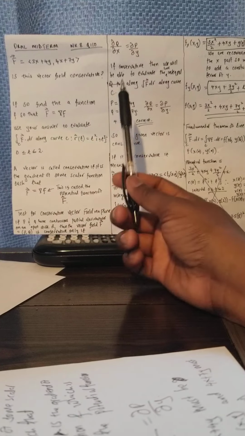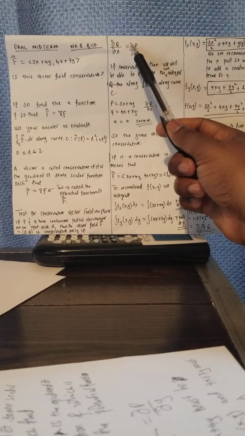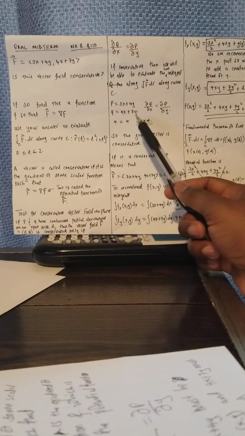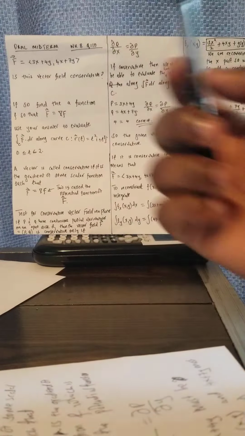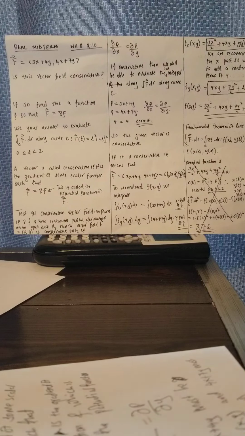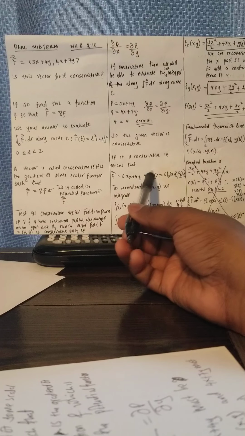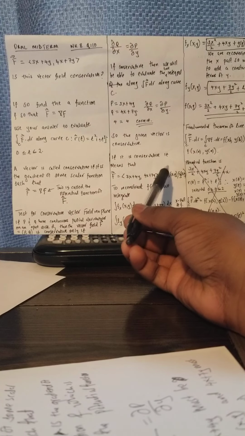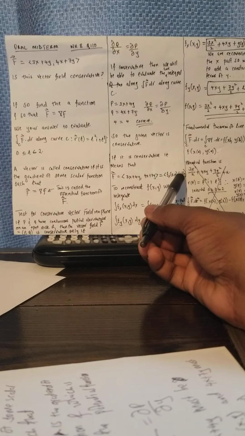So as we can see, the partial derivative of Q with respect to x and the partial derivative of P with respect to y are equal. So this vector field is conservative. Once we find that the vector field is conservative, this means that our vector field is equal to the gradient of small f, with components the partial with respect to x and the partial with respect to y.